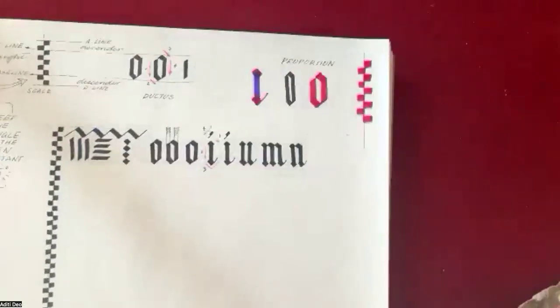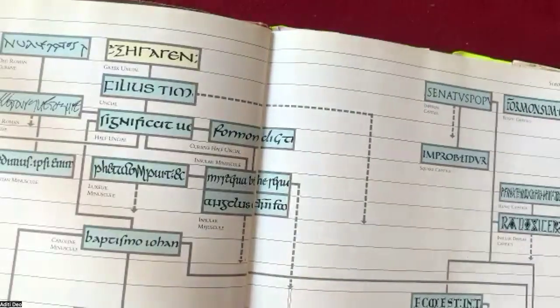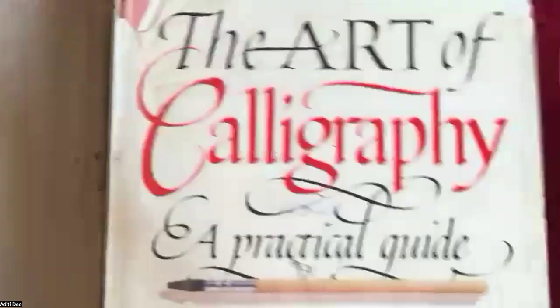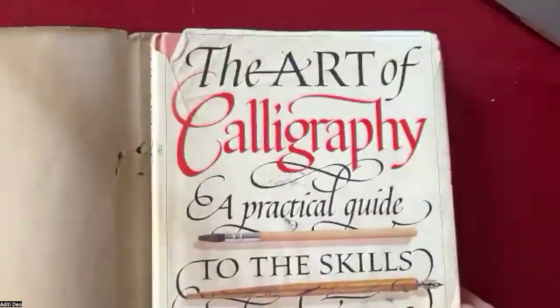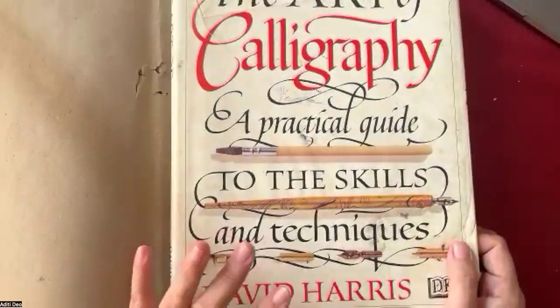Okay, I have this wonderful book if you would like to pick it up. I don't know if it's still in print, but this is one of the best books ever in the art of calligraphy. I'll share a picture of this. If you can pick it up, just pick it. There are many books now, but this one is absolutely wonderful.